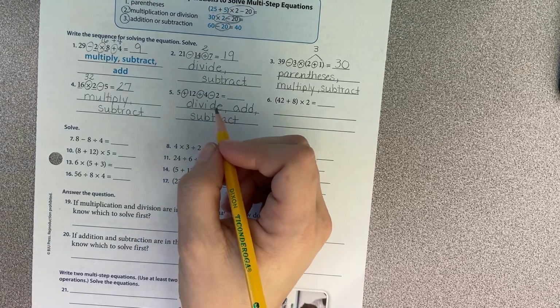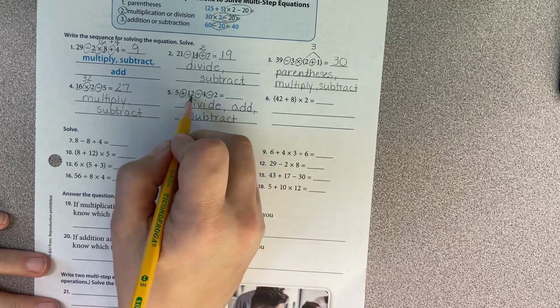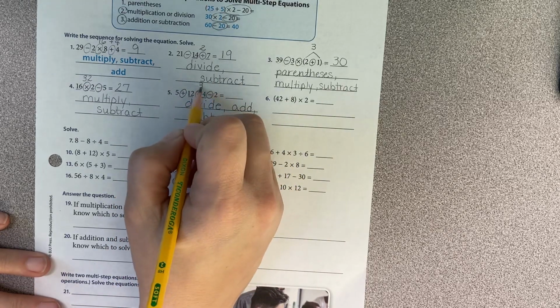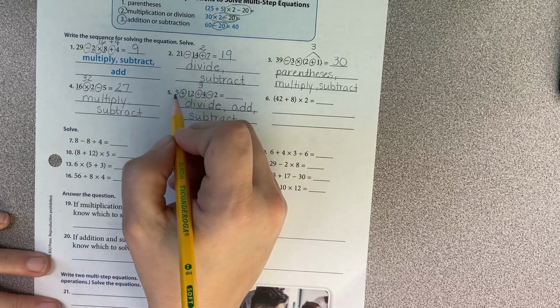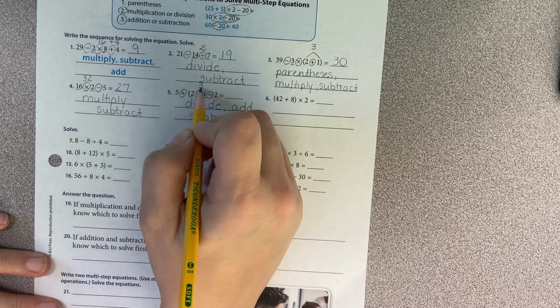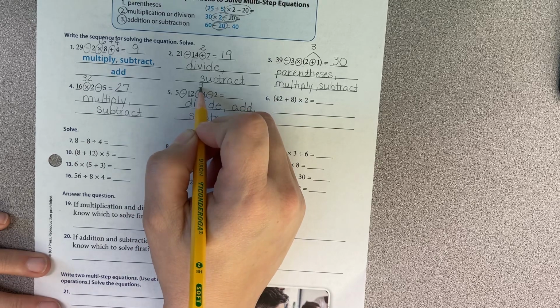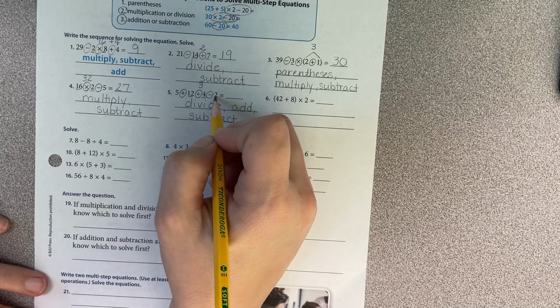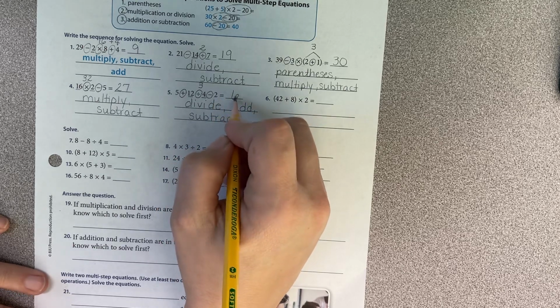So now I'm going to solve it in that order. 12 divided by 4 is 3. Then I'm going to add 5 plus 3, and this gets me 8. Minus 2, and that'll be 6.